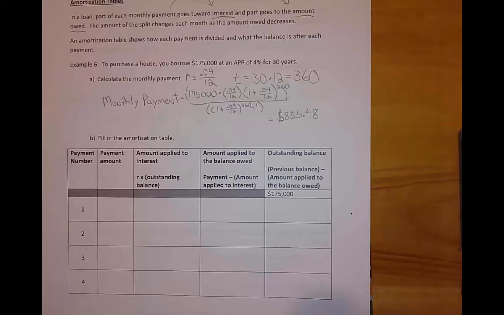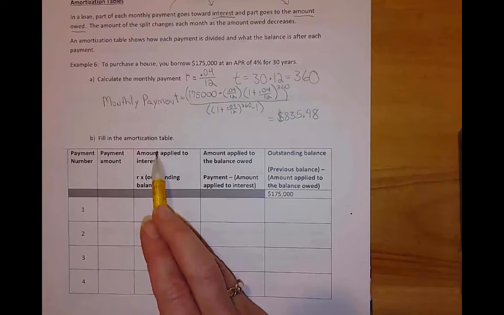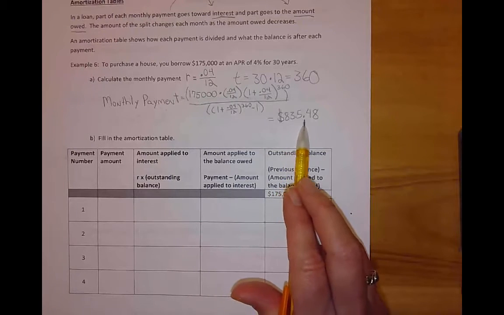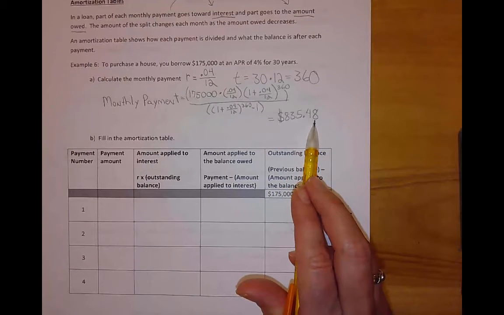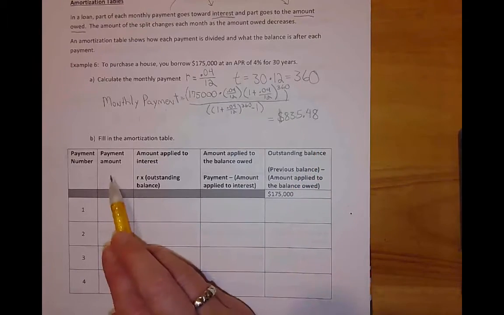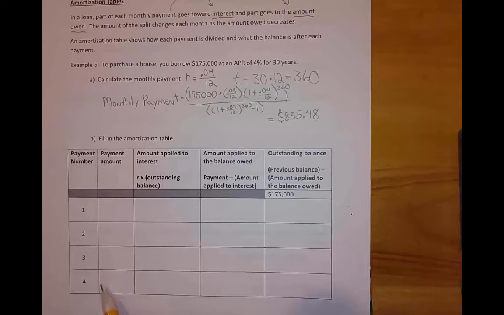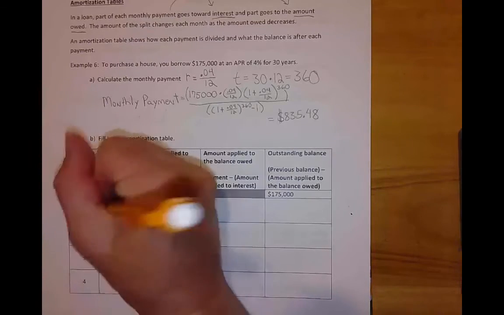All right, now it's time to fill out the amortization table. This $835.48 is our monthly payment, and we pay that every single month. So this first column is the easiest column to fill out.